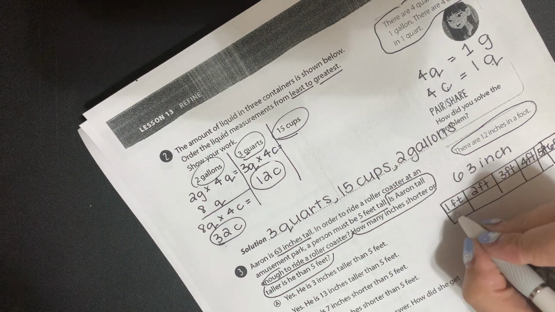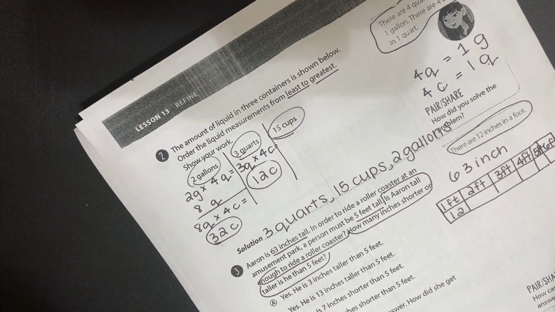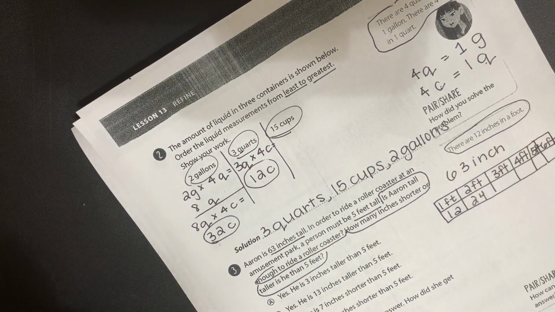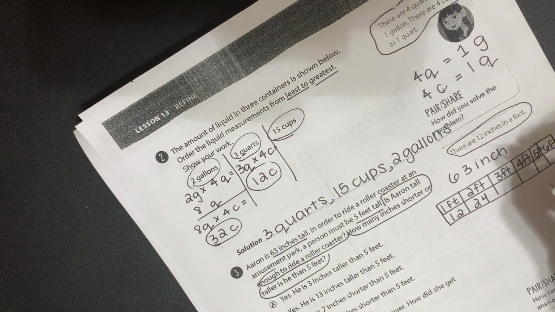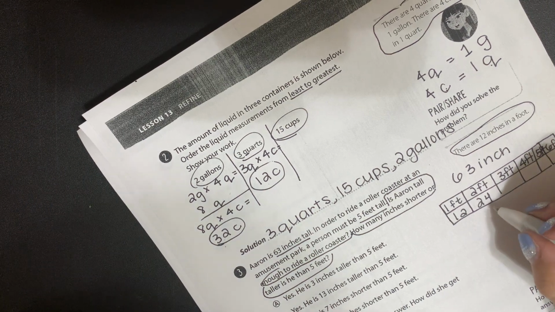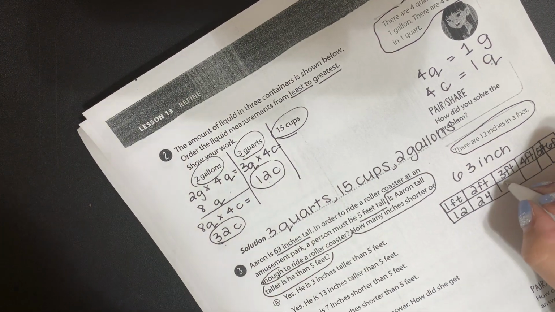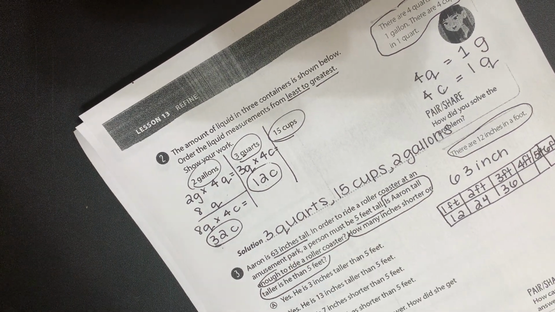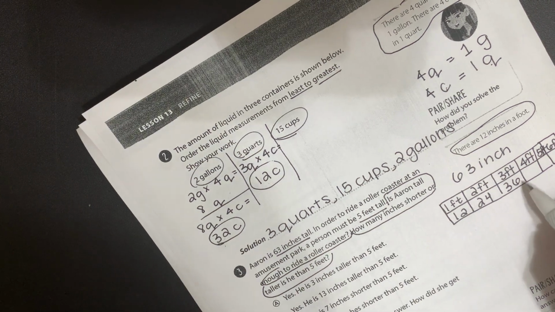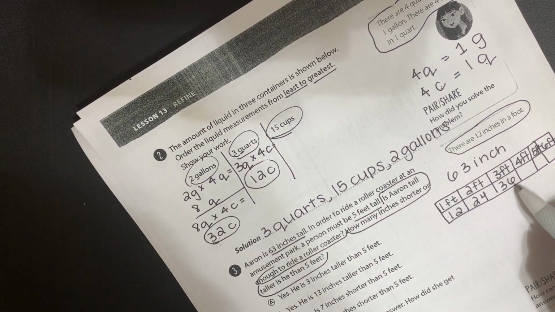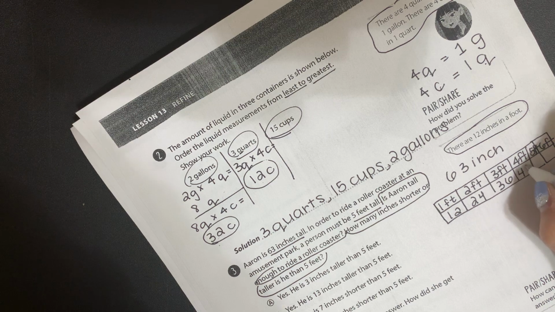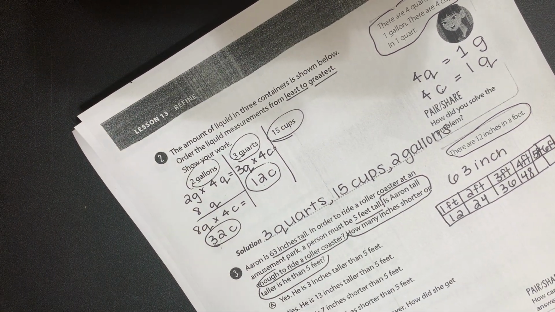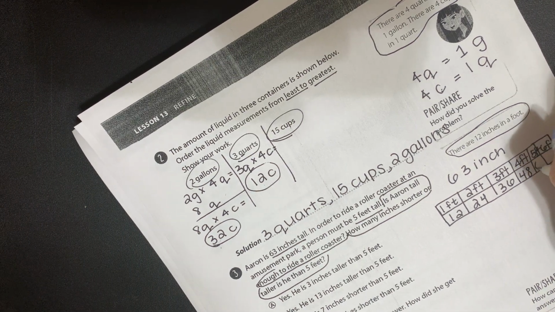So in 1 foot, we have 12 inches, right? 12 times 2 for 2 feet would be 24, right? So then we're going to just keep on adding 12. So 24 plus 12 is 36, okay? We're still not at 63, so we have to keep going. So then we're going to add another 12. So then we're at 48. And then we're going to be at 5 feet, which is 60.